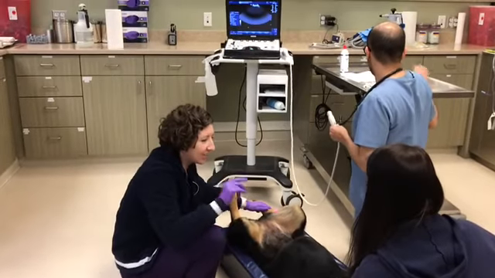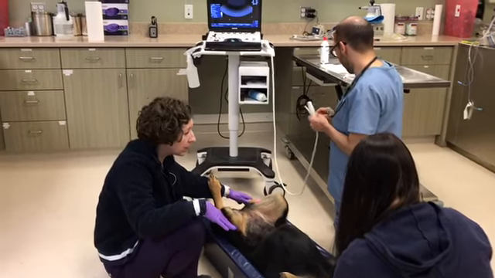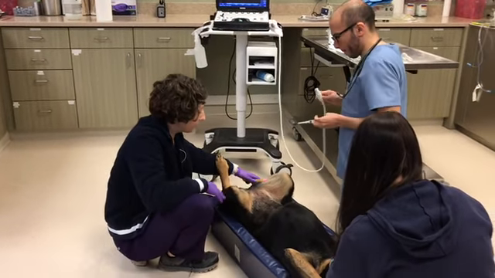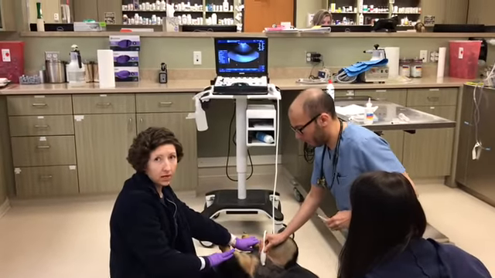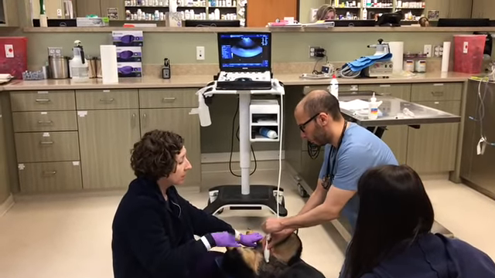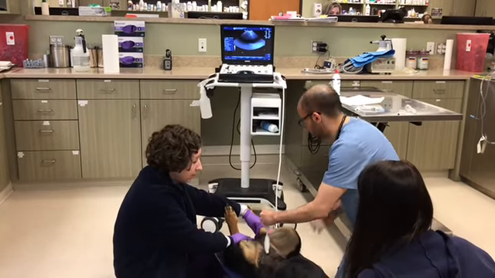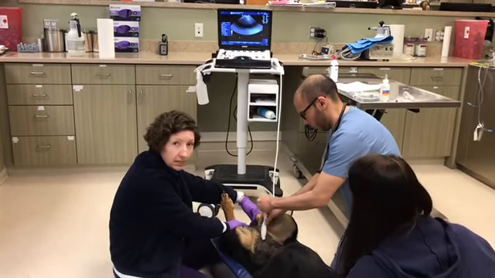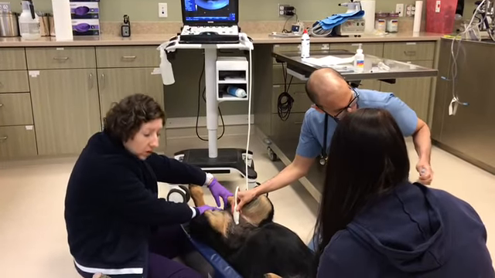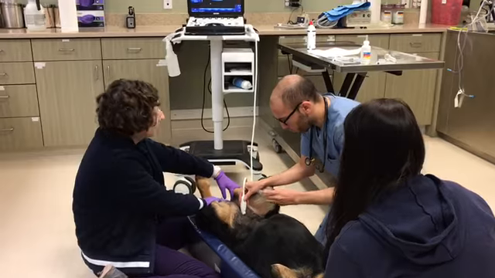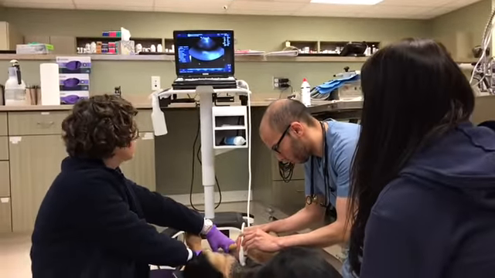Okay. Alright, so what we're going to do is do a cystocentesis on this Rottweiler. So I am helping to restrain while Dr. Patino is using the ultrasound to find the bladder. He's got a 6 ml syringe with a 1.5 inch needle. And so we put a little alcohol on the bladder, and he is using the ultrasound to locate the bladder.